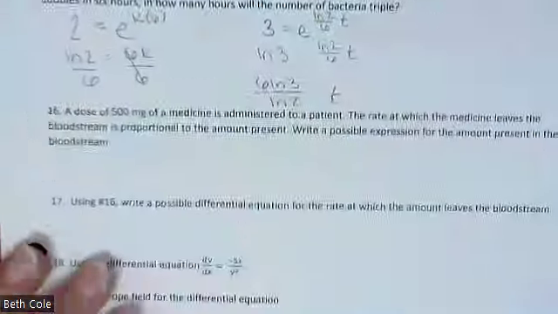Is that what I did? Yeah, those are at the very end. All right, so no calculator for this.